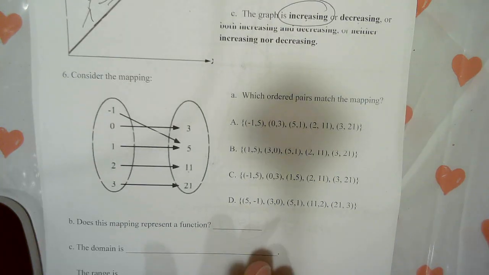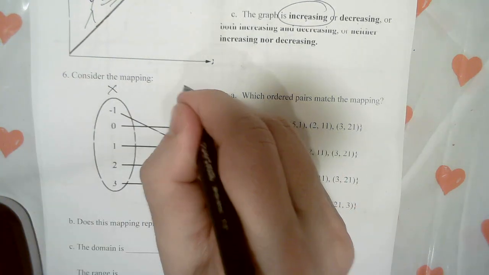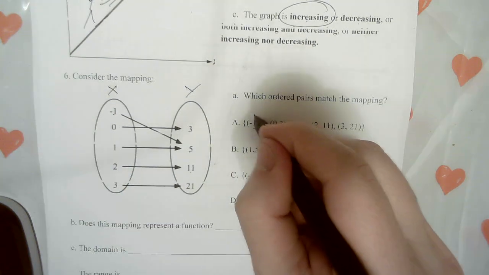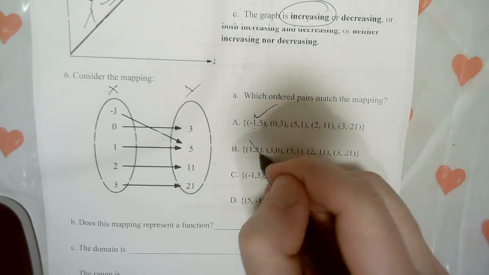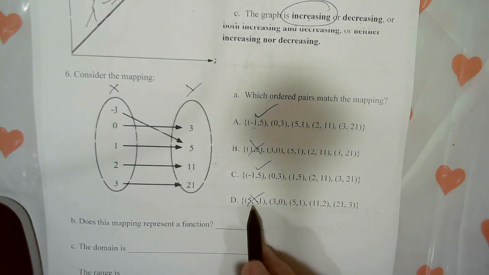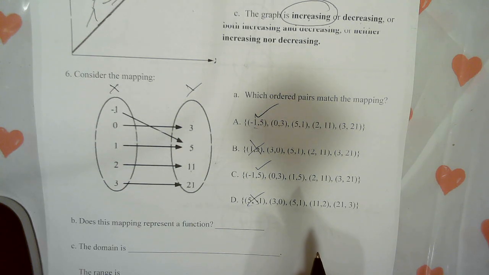All right, let's look at our mapping. For the mapping, remember with the ordered pairs, I've got my x values here and my y values here. So let's start to look. -1 pairs with 5. So (-1, 5). That checks out. Let's see what else we have. I have (1, 5). That does not check out. (-1, 5), (5, -1). Ooh, this one's flipped around. That does not check out.